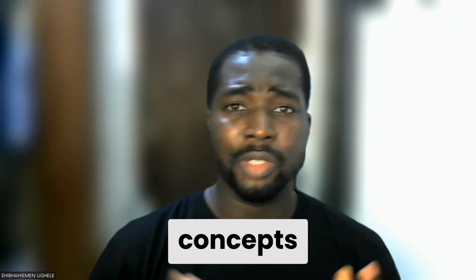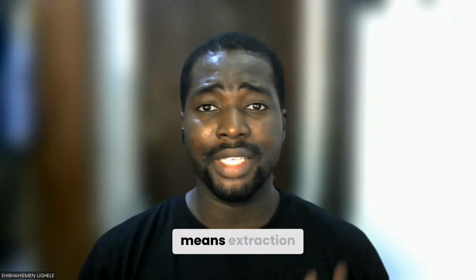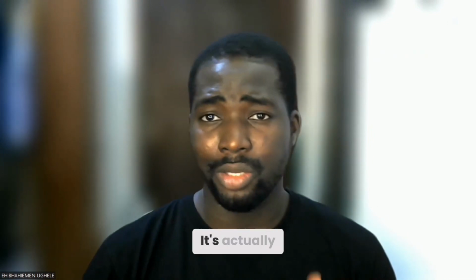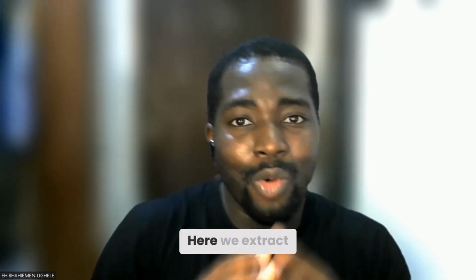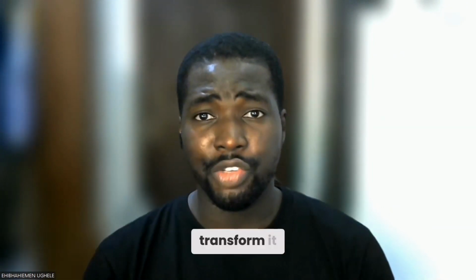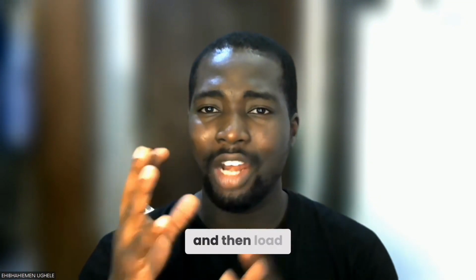Then we'll also look at the concept of ETL. ETL simply means extraction, transformation, and loading. Don't let this acronym scare you. It's actually like turning raw ingredients into delicious soup. Here we extract data, transform it into a useful format, and then load it into our systems.